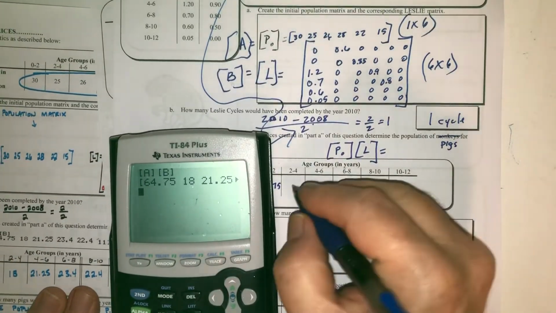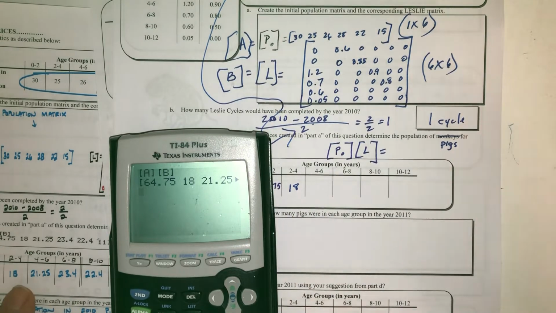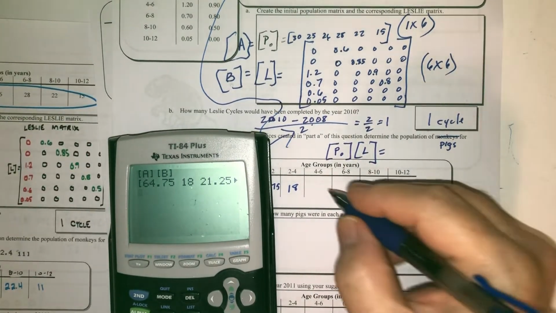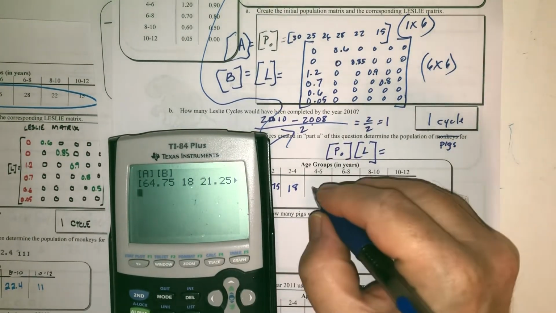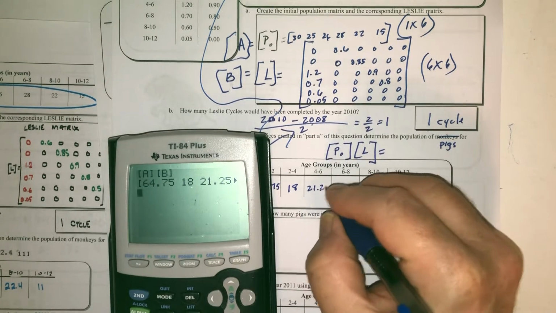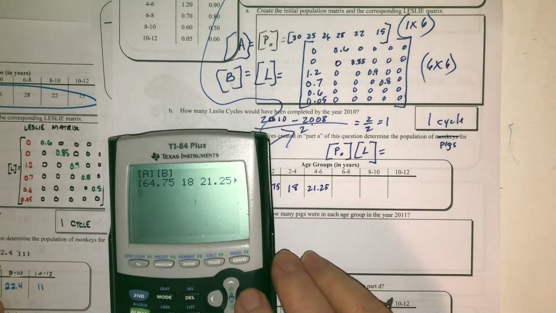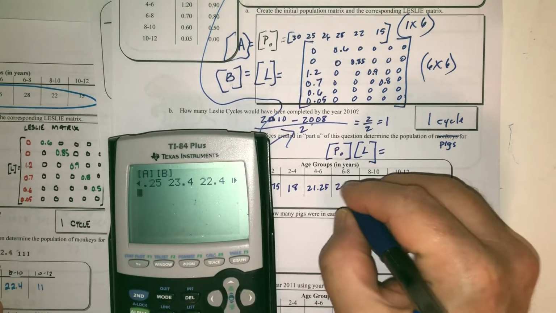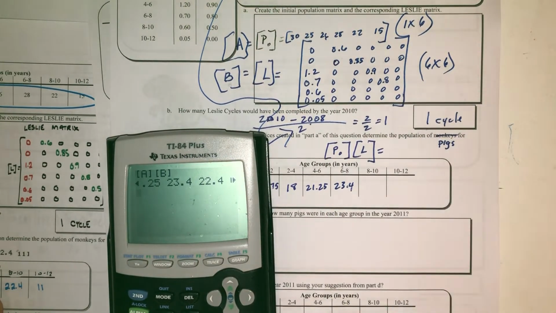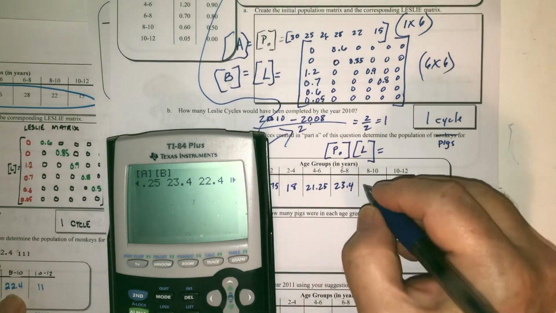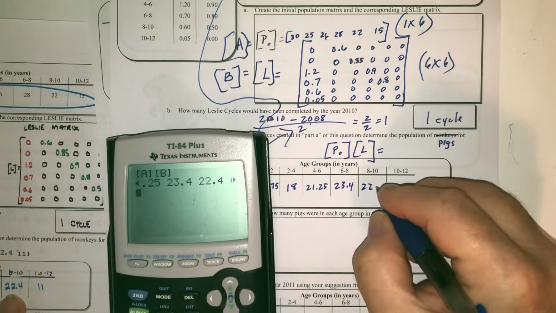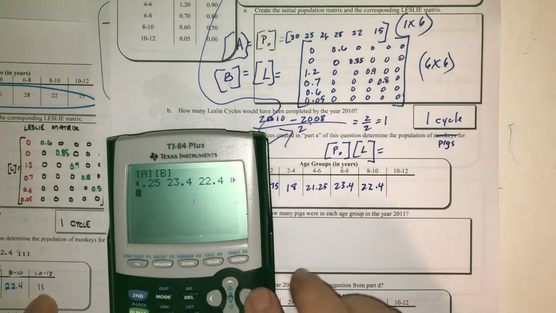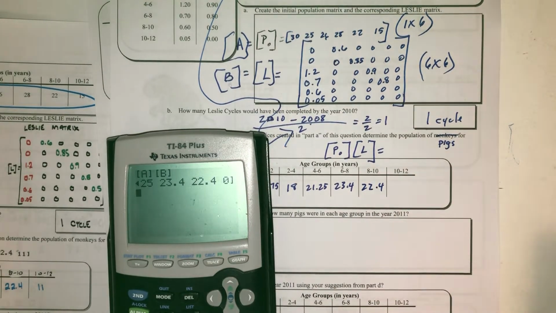Okay, 18 from 2 to 4. All right, and then it had 21.25. And then from 6 to 8, you can't see it, but if you just move to the right, it's 23.4. And then 22.4 is the 8 to 10. And then if you keep going to the right, 11.